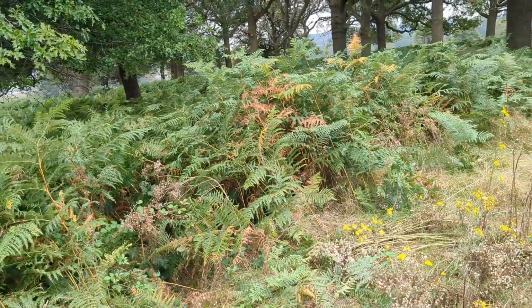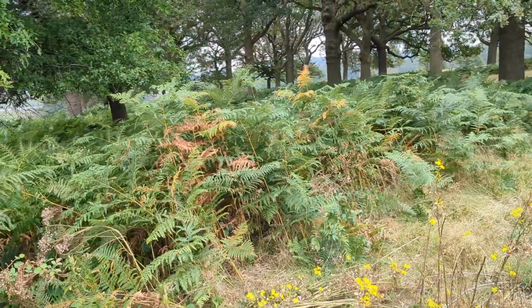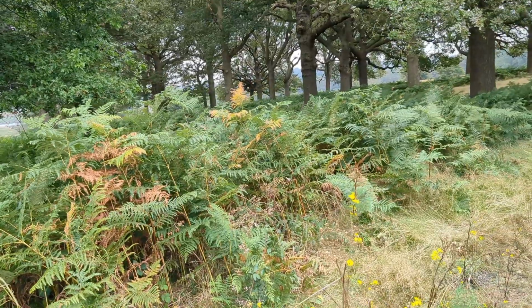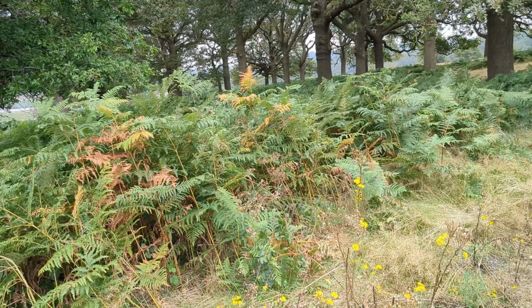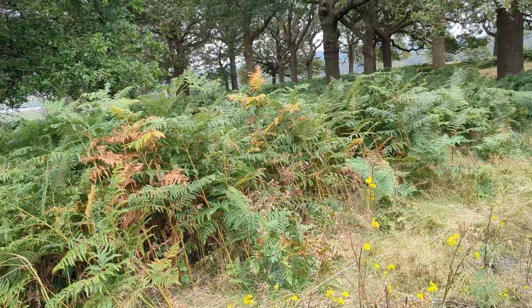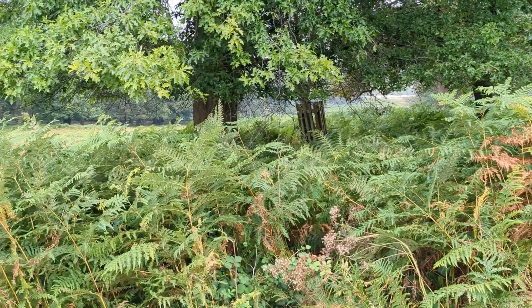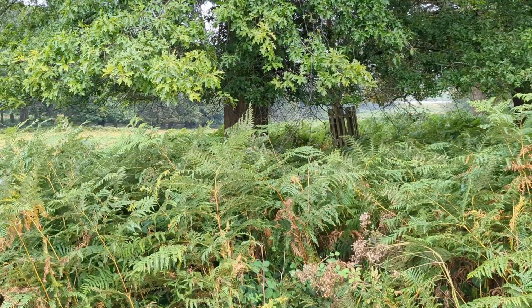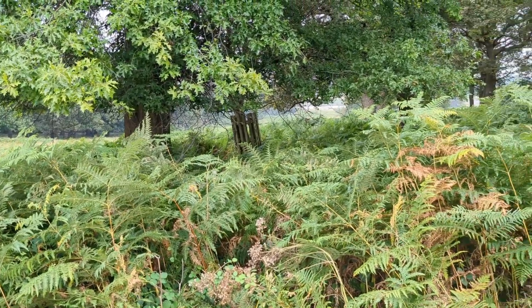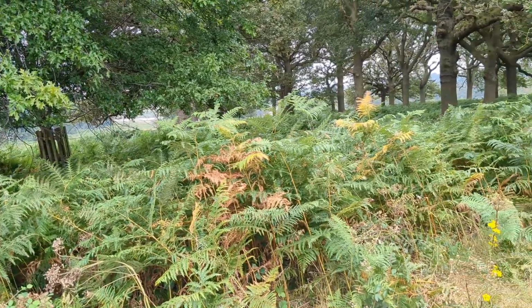Because bracken is toxic, it's also very good at protecting itself from being eaten. So without management by the royal parks, bracken would become one of the dominant parts of vegetation in the park and therefore reduce available habitat for other species.